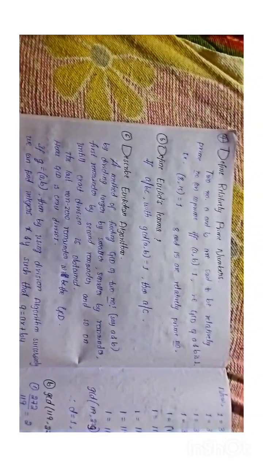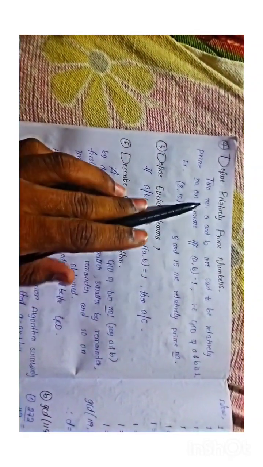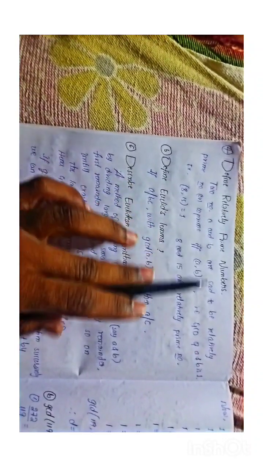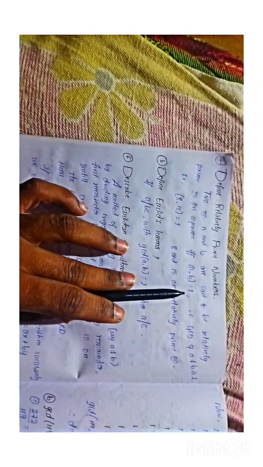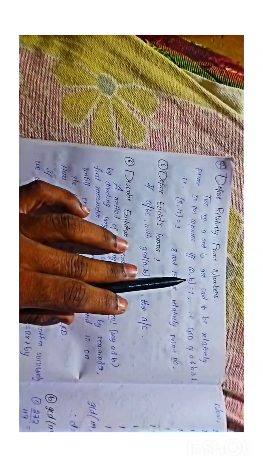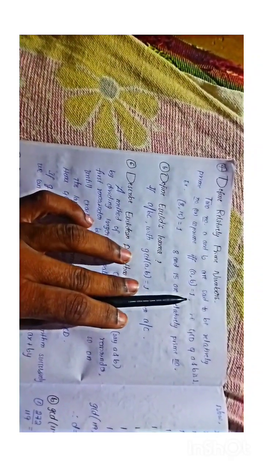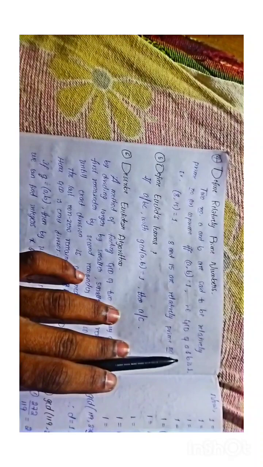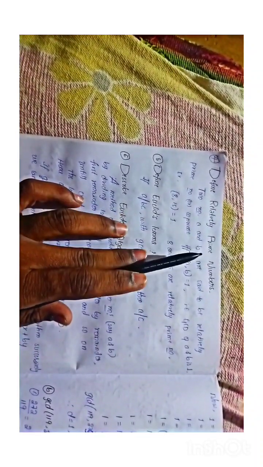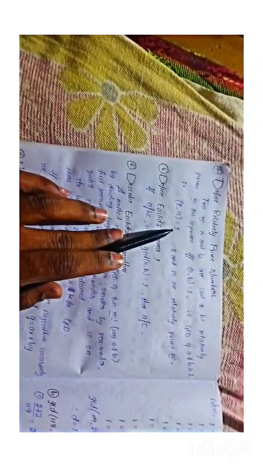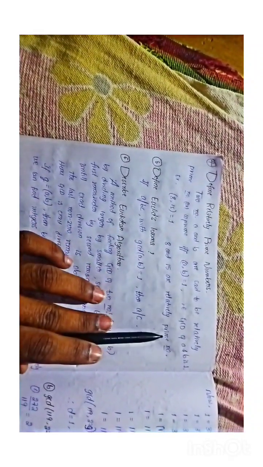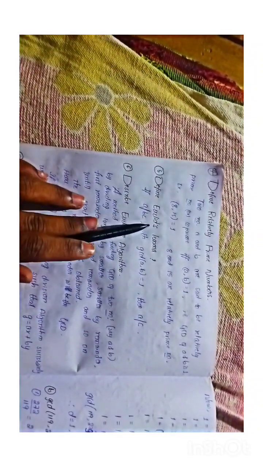Next we define relatively prime numbers. Two numbers a and b are said to be relatively prime, also called coprime, if and only if (a, b) is equal to 1. Here (a, b) is nothing but the GCD of a and b equal to 1. Then we say that they are relatively prime numbers. Take an example, 8 and 15. If the GCD of 8 and 15 is equal to 1, then we say that 8 and 15 are relatively prime numbers.